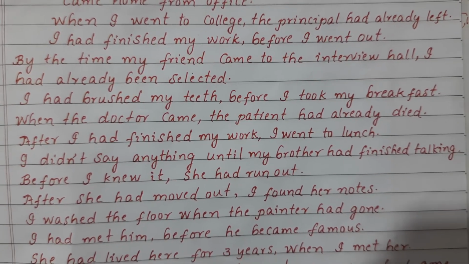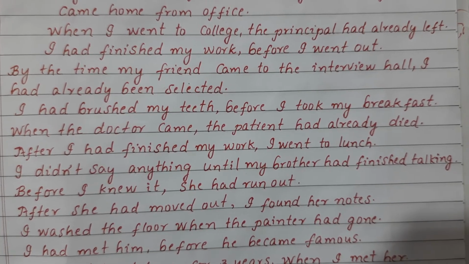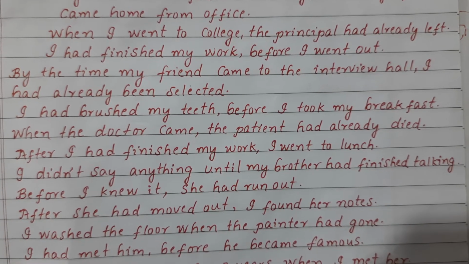When the doctor came, the patient had already died.